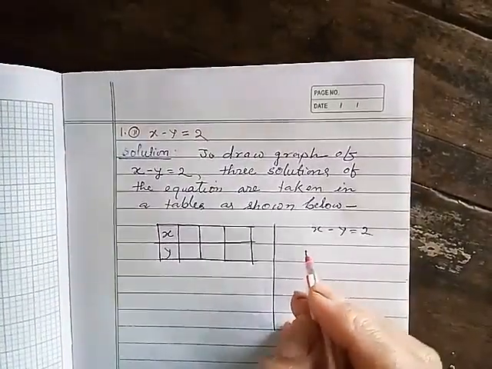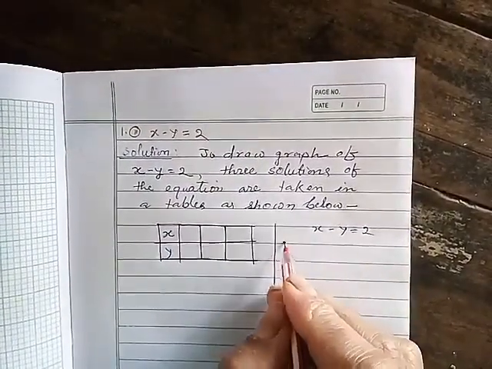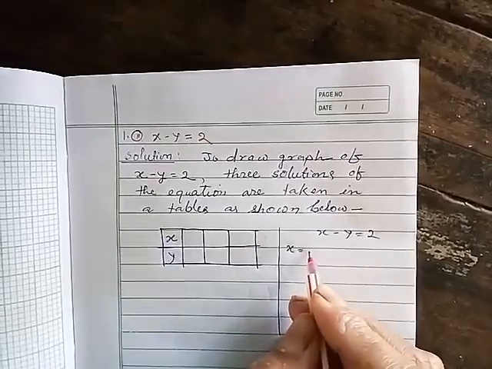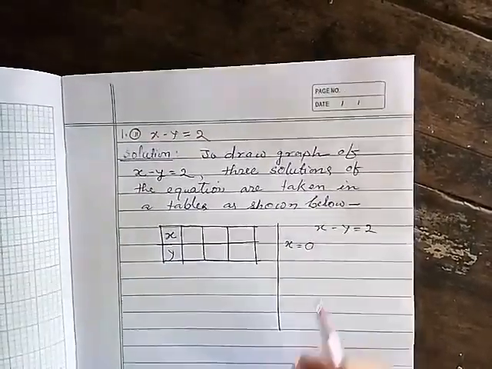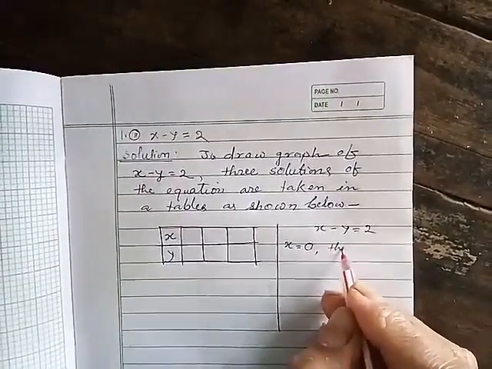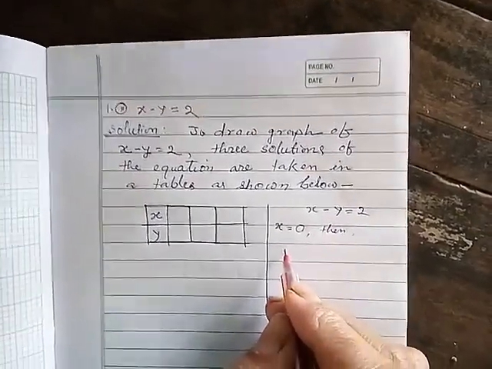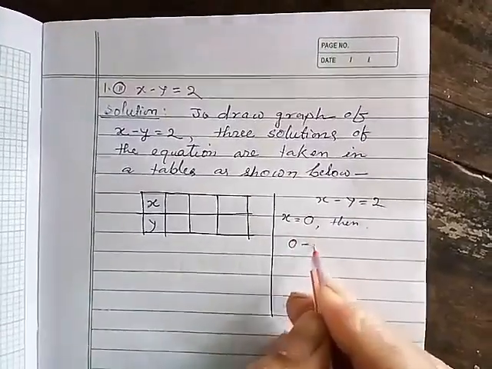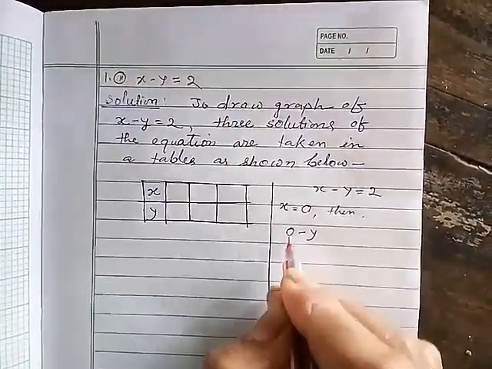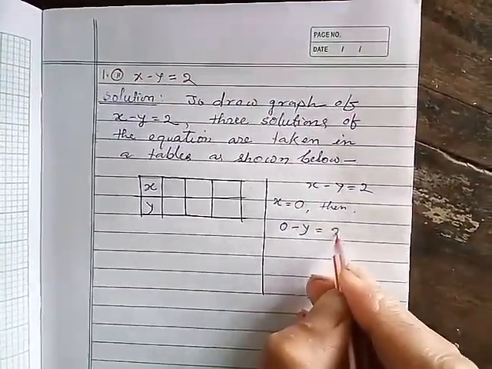So first of all, we'll assume any value of x. Say for example x value is 0. Then when the x value is 0, the equation will be x minus y is equal to 2, where instead of x I replace 0.